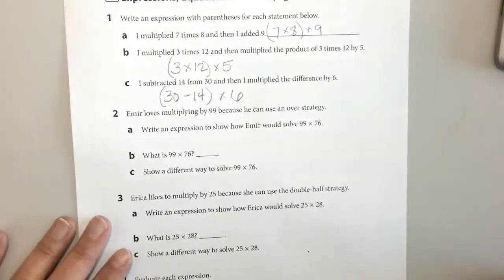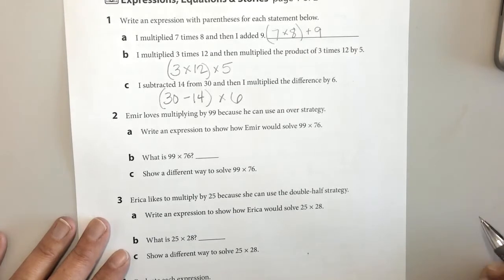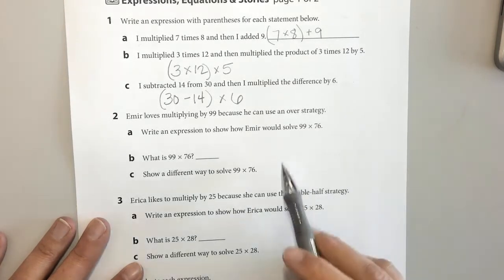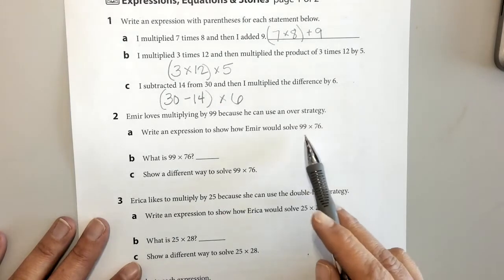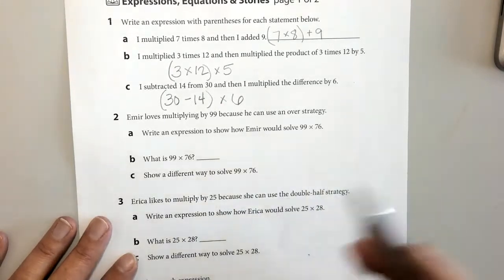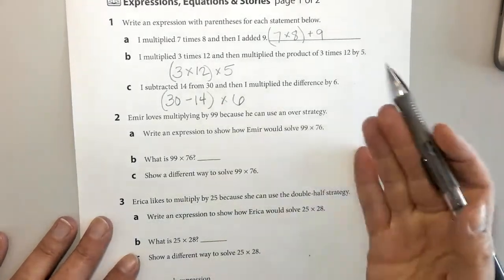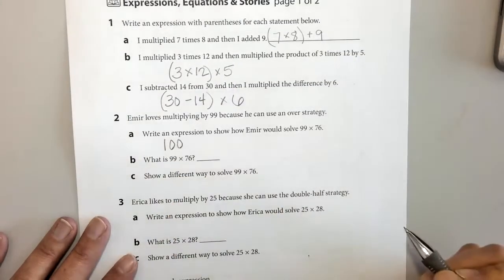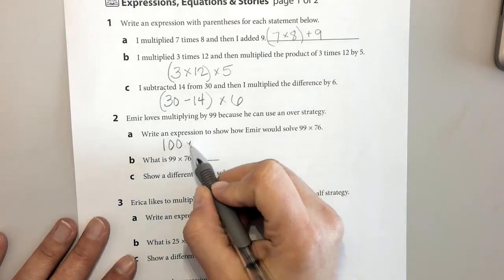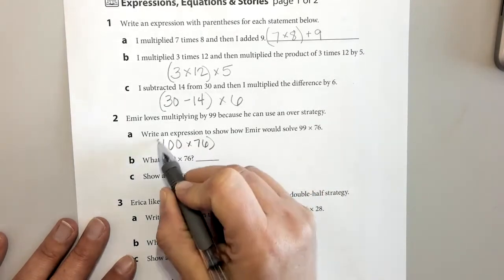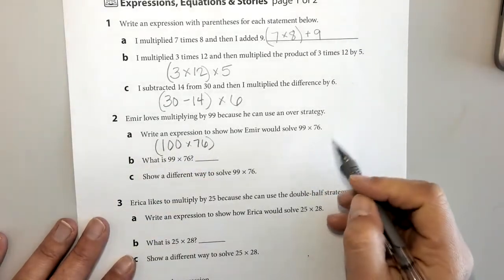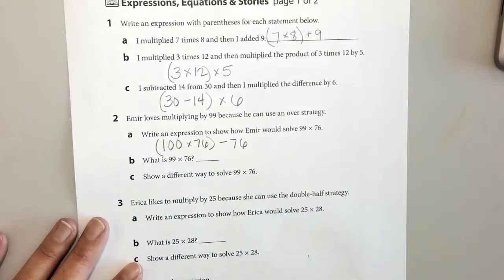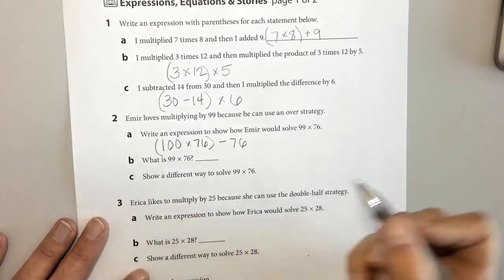Number 2, Emir loves multiplying by 99 because he can use an over strategy. Write an expression to show how Emir would solve 99 times 76. Okay, remember the over strategy means we go over. So I'm going to take 99 and make it 100 times 76. And then we subtract the number that we didn't change. So we subtract 76.